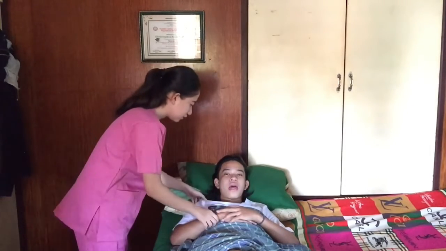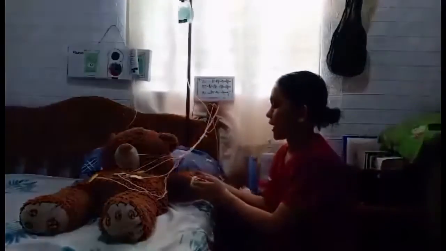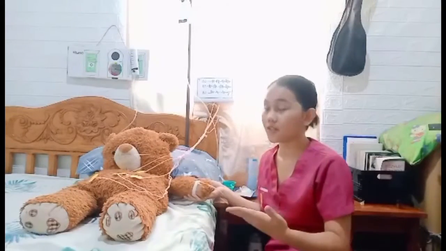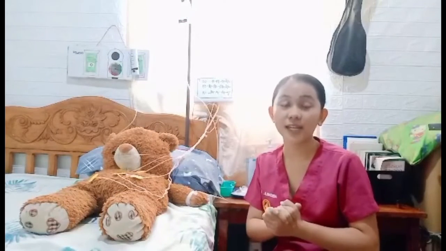For the necessary stat intervention for the patient, first you have to monitor the vital signs of the patient, and then you have to insert a venous access to replace the fluid or blood loss. You have to give supplemental oxygen to the patient, ventilate the patient, and administer the medication as ordered by the physician.